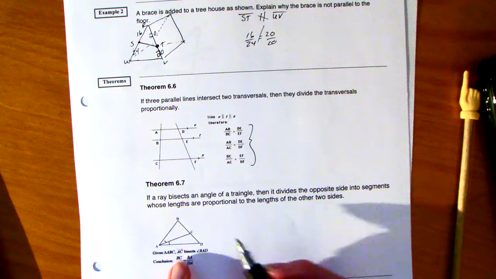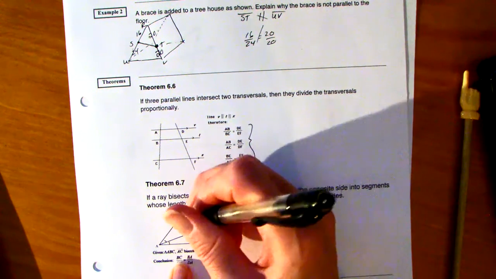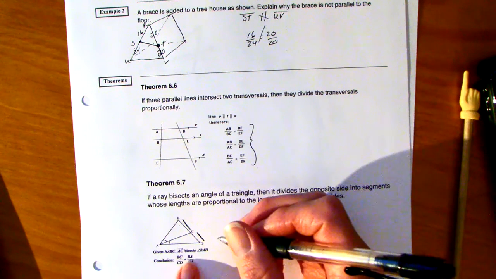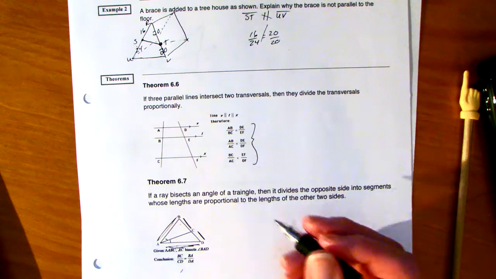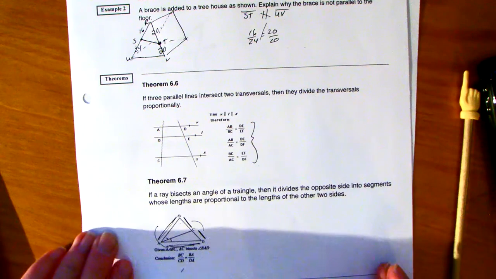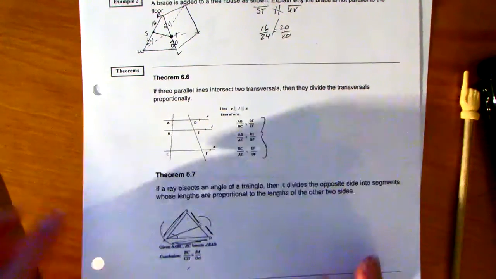So what does that mean? Okay, so AC bisects, that means BC, this length over this length equals this length over that length. Okay, so you do these two, then these two. Try to do your best. Try to remember those. I'll probably have this posted on the wall, at least these two.